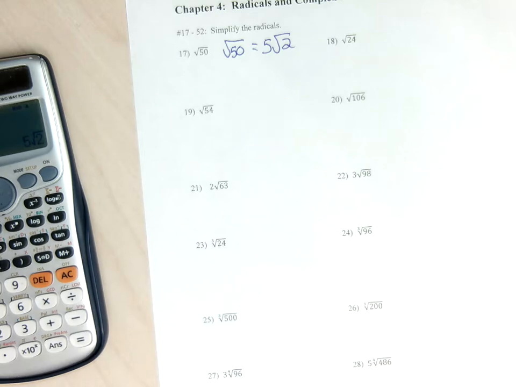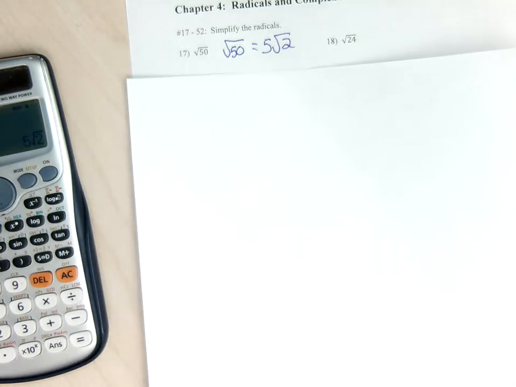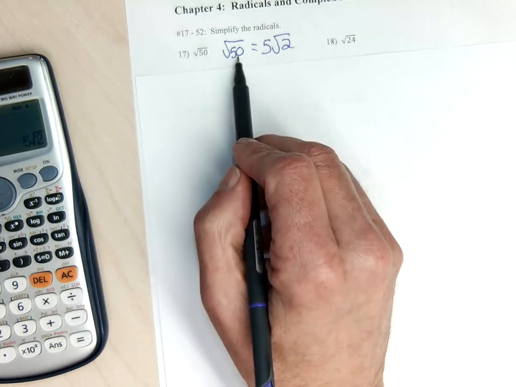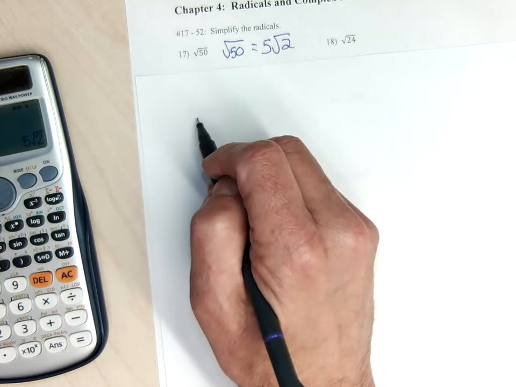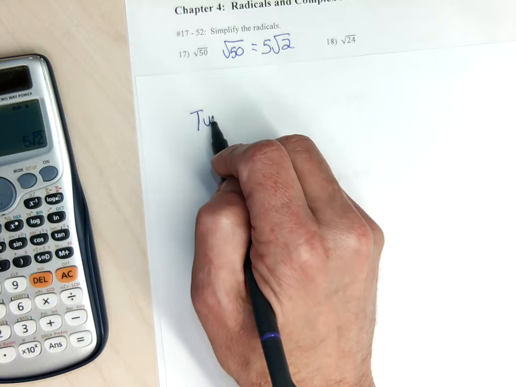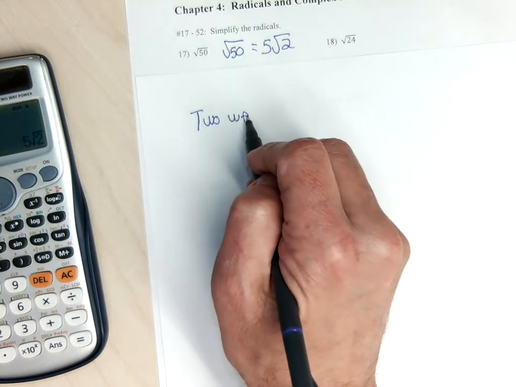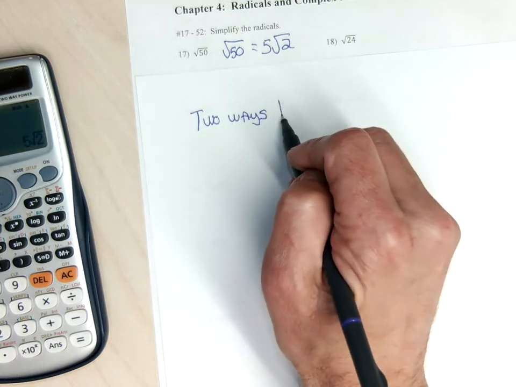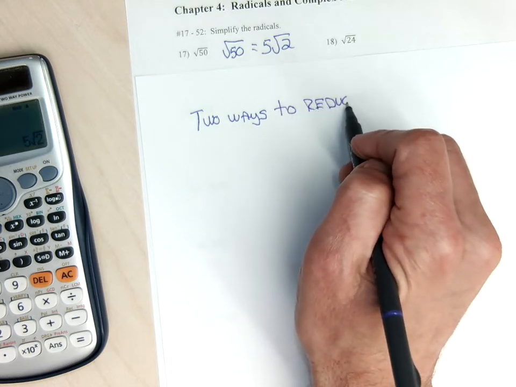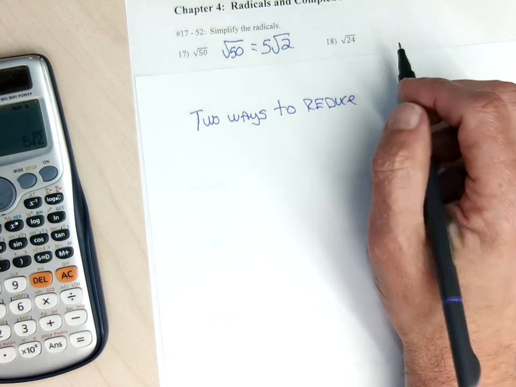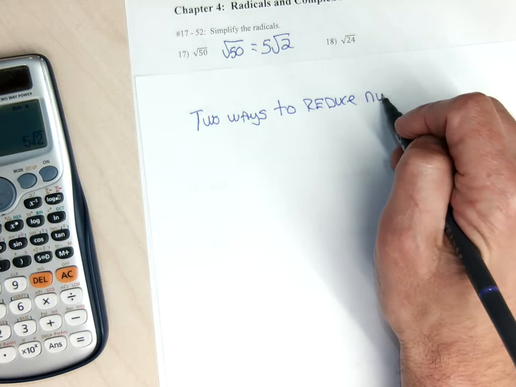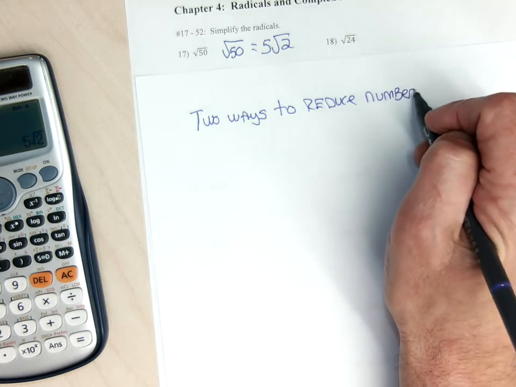A square root is reducible if there's a perfect square that divides evenly into the radicand. So there's 2 ways to reduce number radicals by hand, at least just with numbers, and I'll get to letters or variables later. There's just a number under that radical.